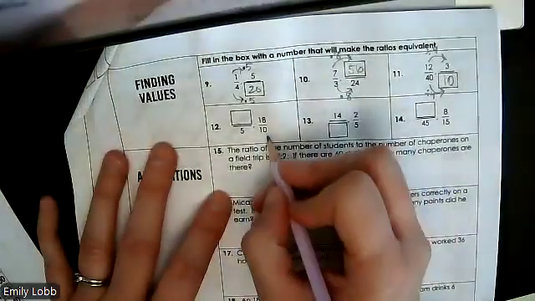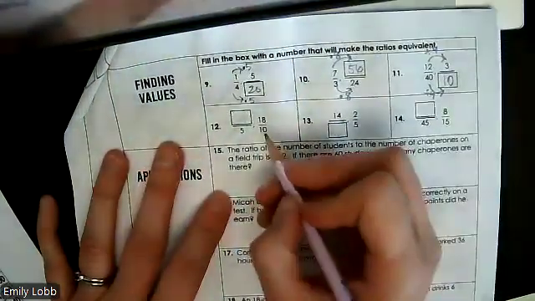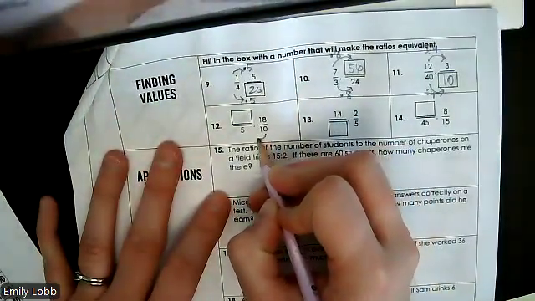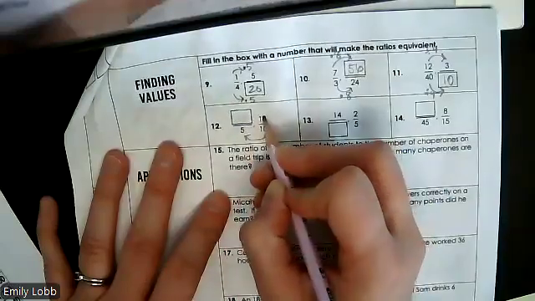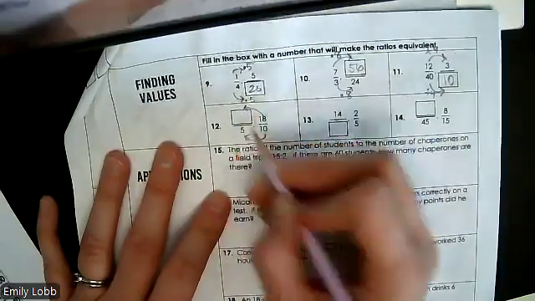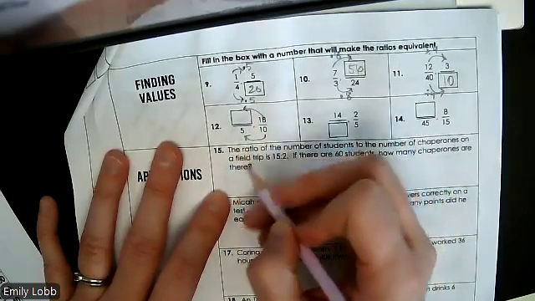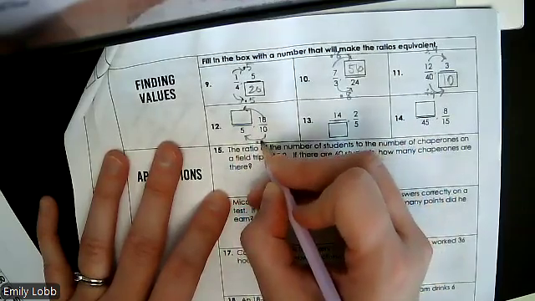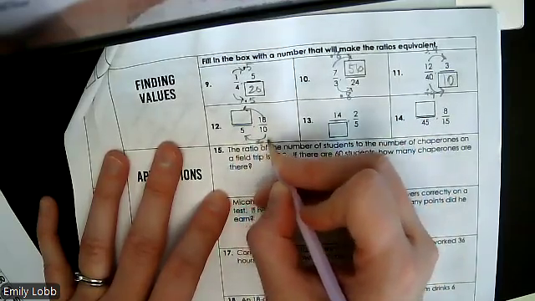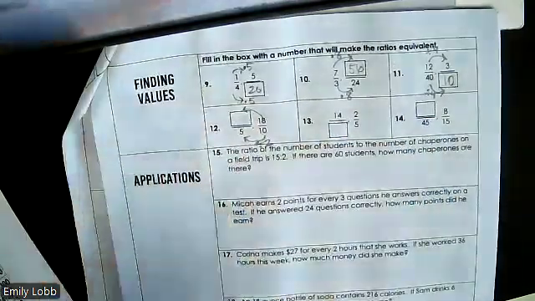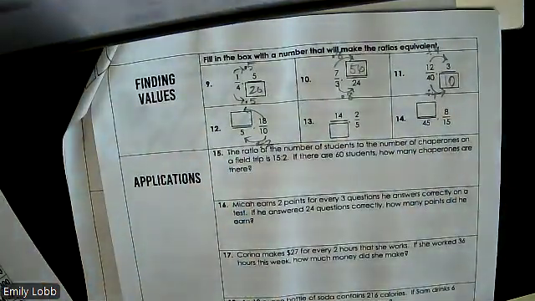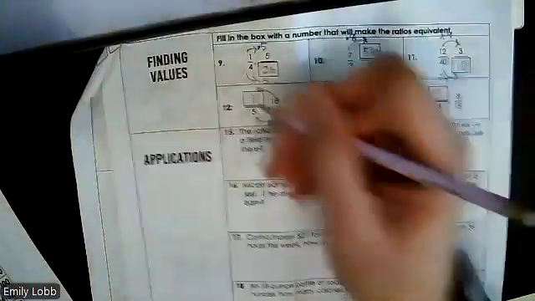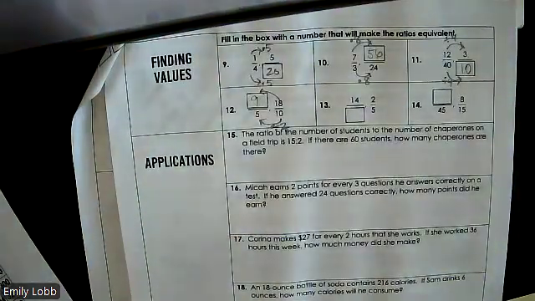How did I get to, think backwards a little bit. Careful. How did I get from here to there? Notice I have to go from here to here, right? So what did I do to the 10 to get 5? I divided by 2. So what's 18 divided by 2? Good job. The order of it matters, right?